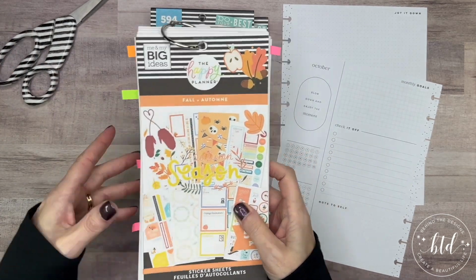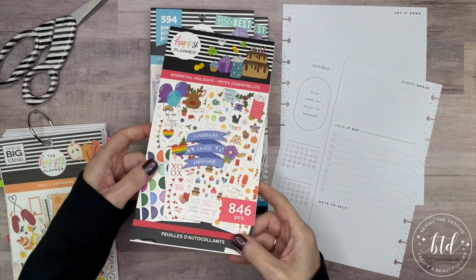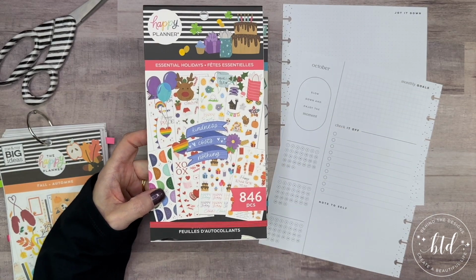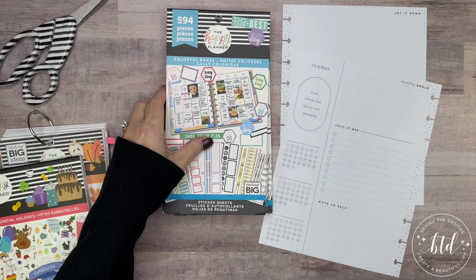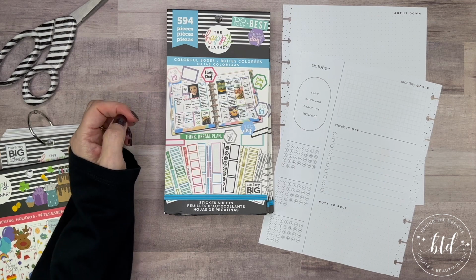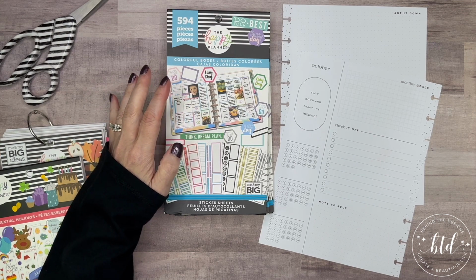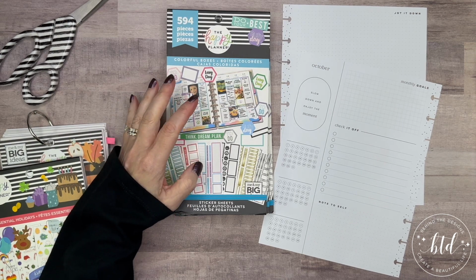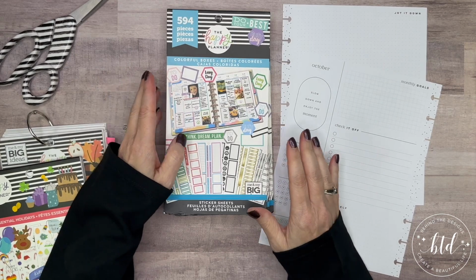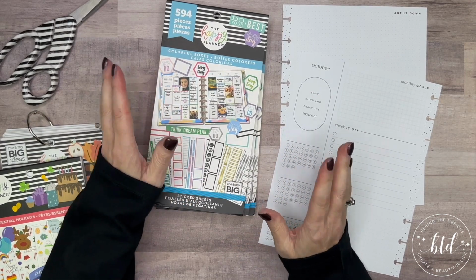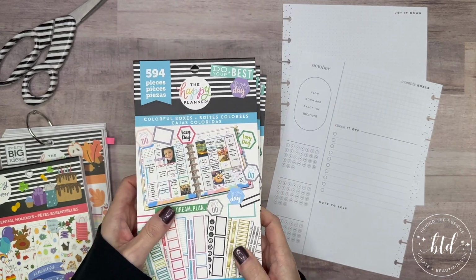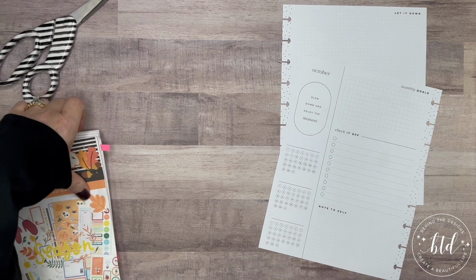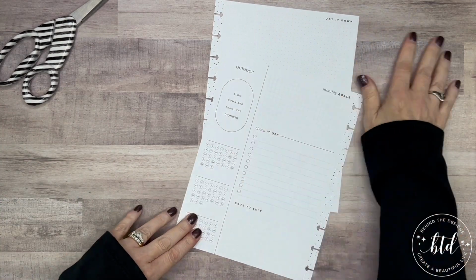So I have this book, or books, I should say. There's two in here. I did pull out this Essential Holidays book. I don't know if I'm going to use it or not. And then I have, of course, my ever steadfast Colorful Boxes sticker book, because I can't live without these. These are so versatile that I use them everywhere, whenever I can. So let's just jump right in. I'm going to get these sticker books out of the way a little bit and tuck them down farther.